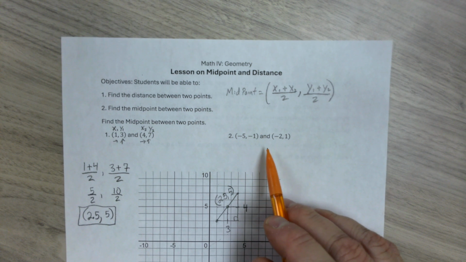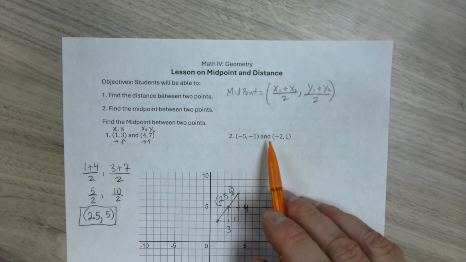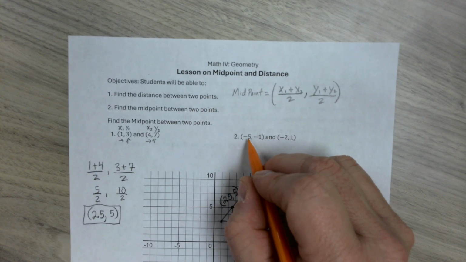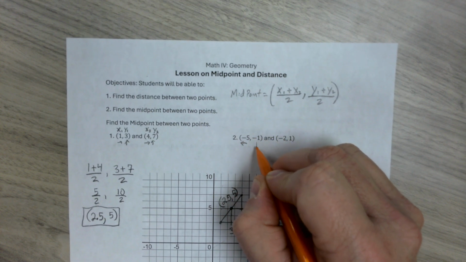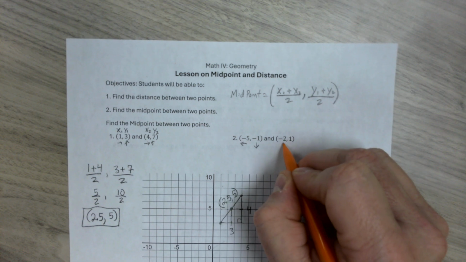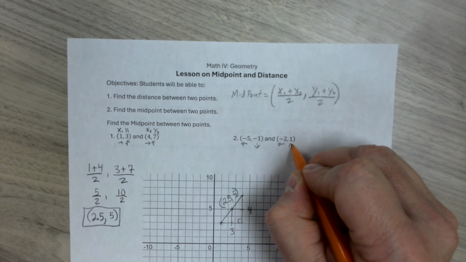Now, what about the midpoints for these 2 points? Well, let's go ahead and graph where these are. Now, this x value is negative, which means this is going to go left, and this y value is negative, so that's going to go down. This is also left, because it's negative, and then this one will go up because it's positive.